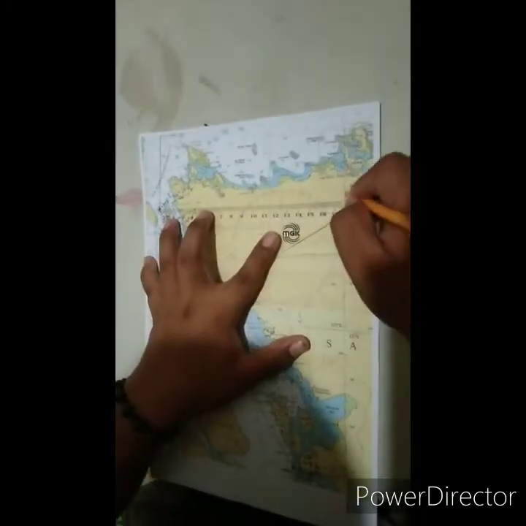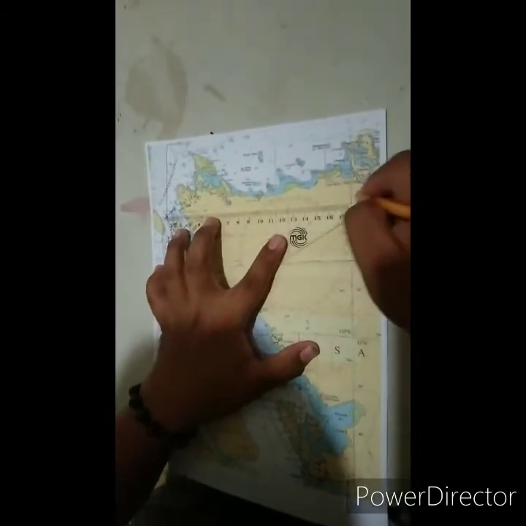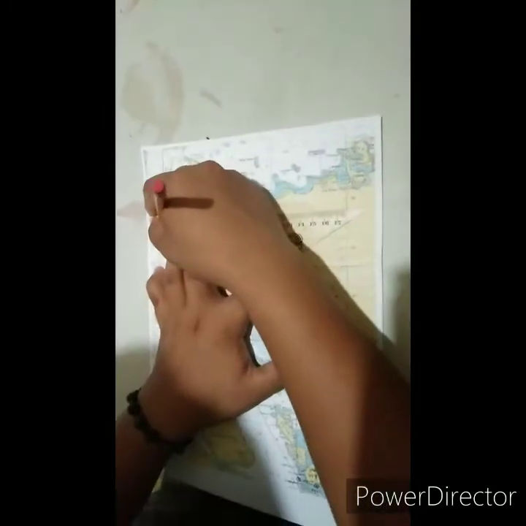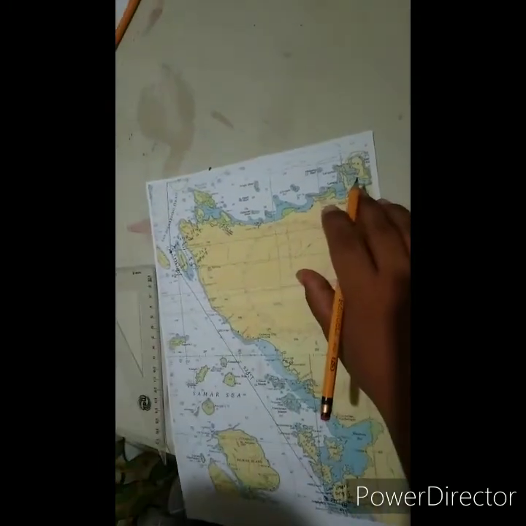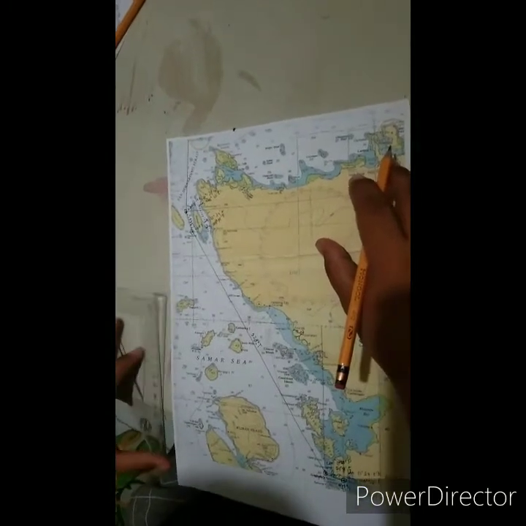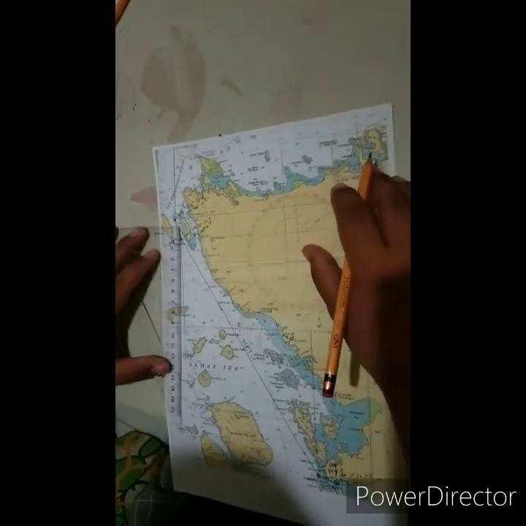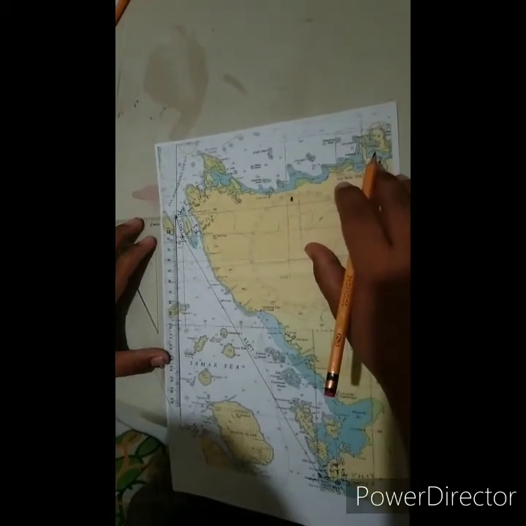It is somewhere here. And its longitude, which bears 124 degrees and 12 minutes east, somewhere here.